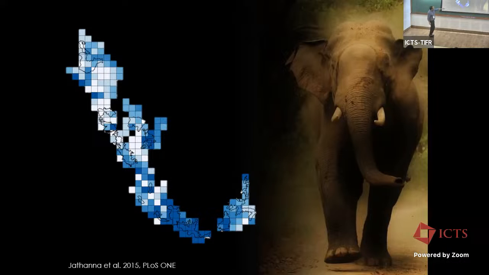The occupancy status can change in time. Five years down the line, maybe this dark blue will no longer remain dark blue. But at least for the period of time that you have done your survey, it is closed, what is called geographically closed. That means the animal is not moving out of the system during that period of survey.